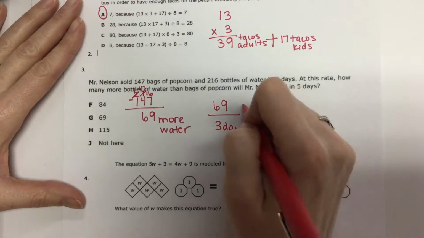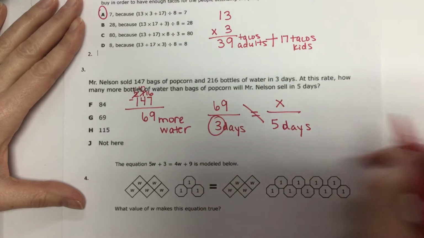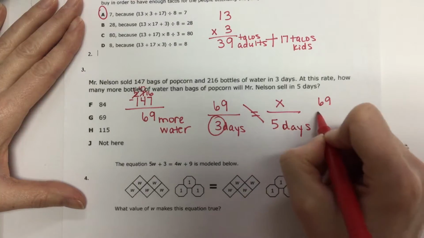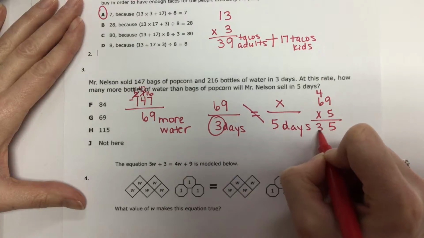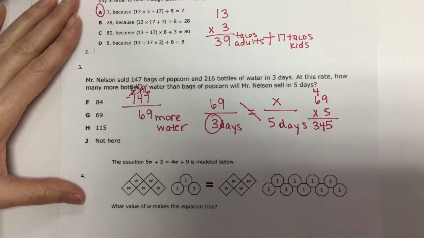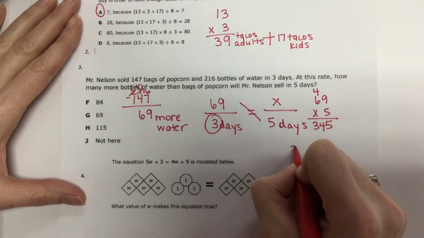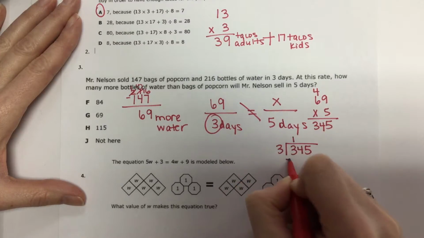in 5 days. So I'm going to cross multiply and divide. So 69 times 5 is 345. And then I know that I need to divide that number by 3. So I'm going to take 345. I'm going to divide that by 3.